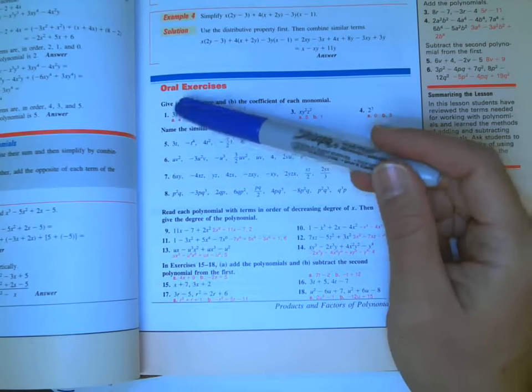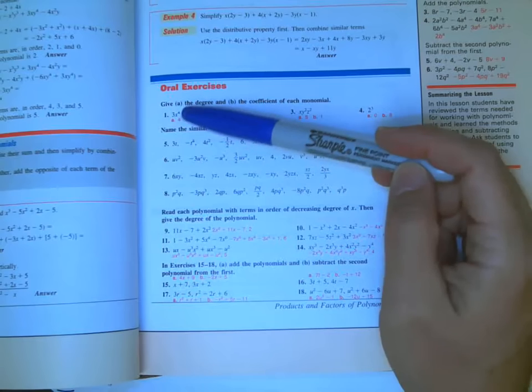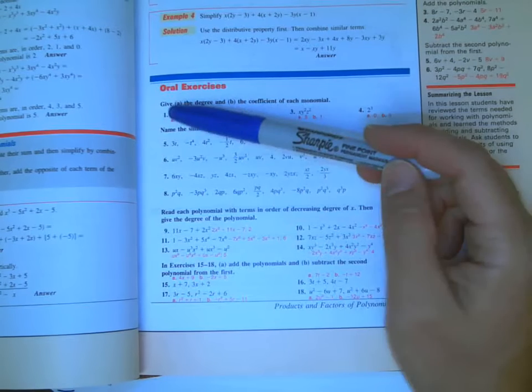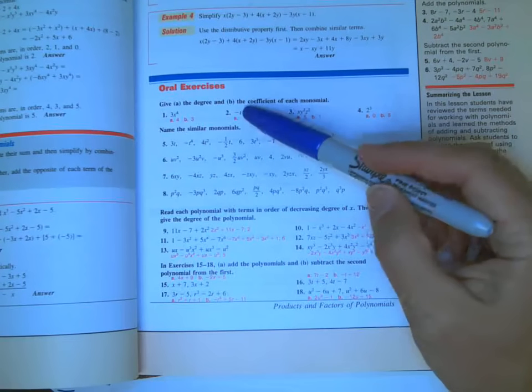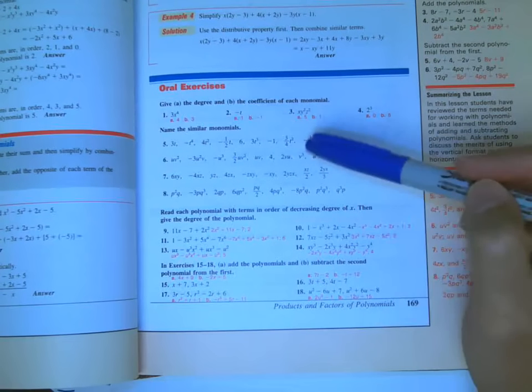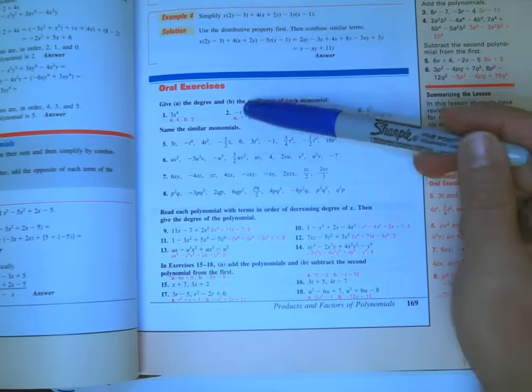Now the coefficient is important because 3x to the fourth is going to be different from 2x to the fourth or minus 5x to the fourth. It's not going to be so qualitatively different, but it's certainly going to be nice to be able to talk about that number. We need a name for it, and that's the coefficient in front of it.